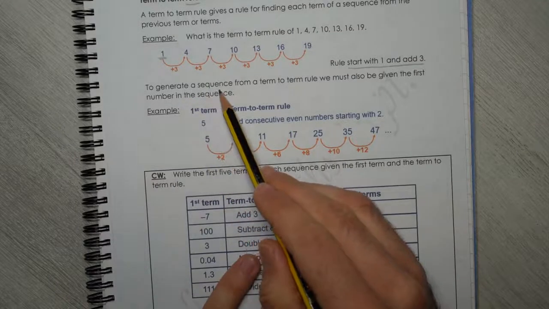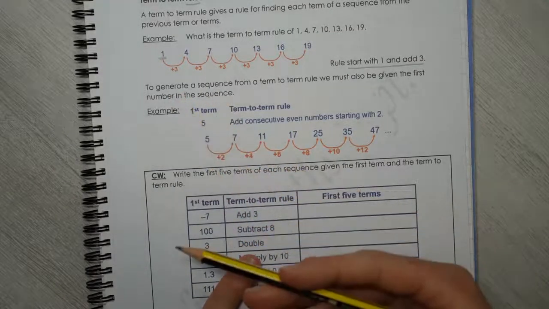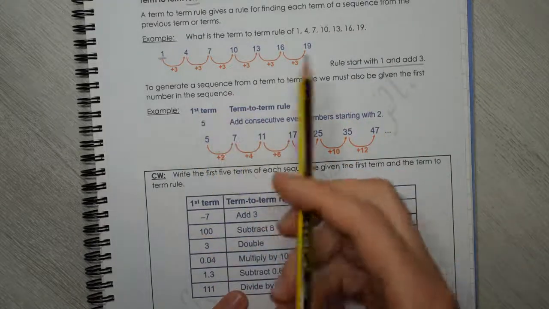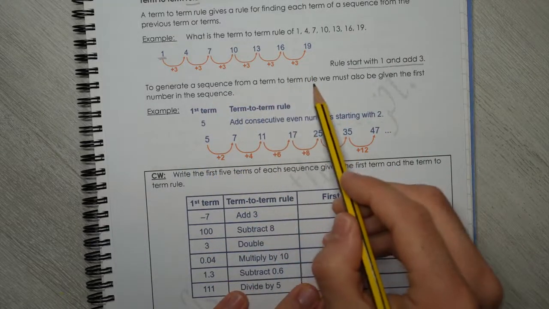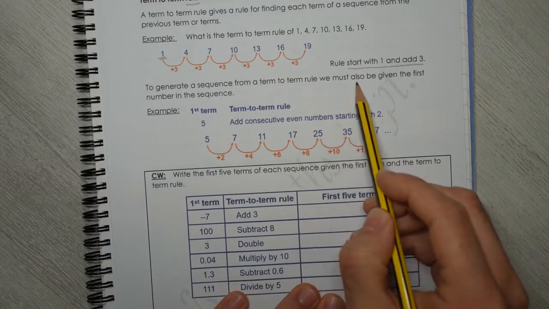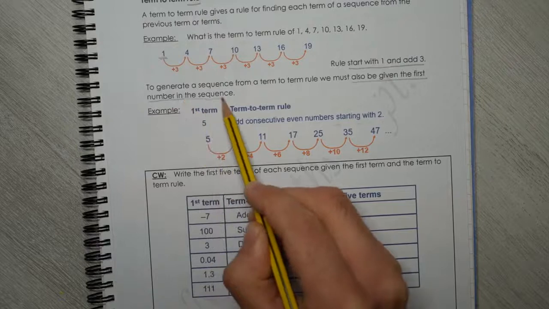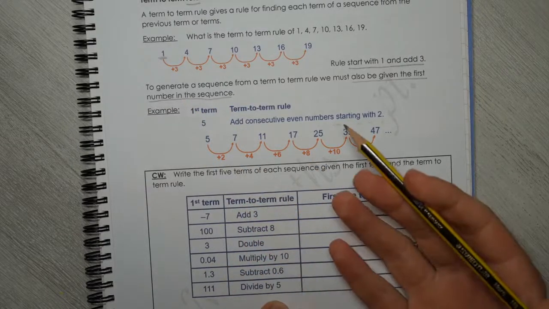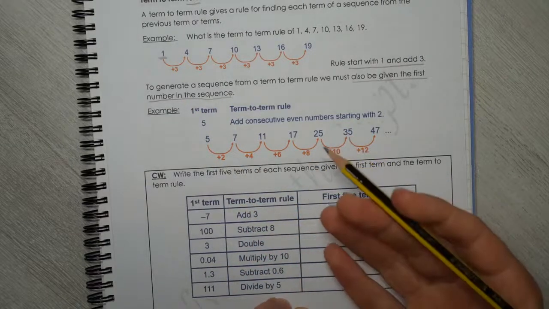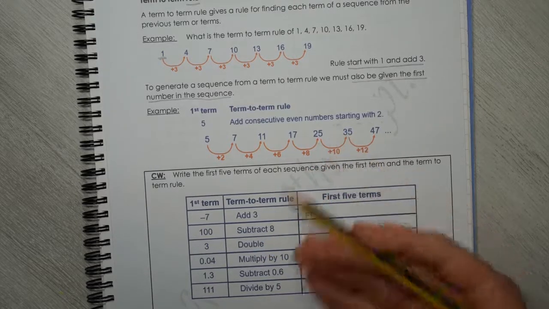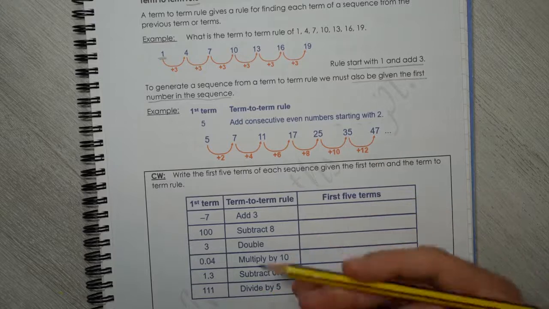To generate a sequence, generate means to write a sequence, from a term-to-term rule, we must always be given the first number in the sequence, as I have already explained. I cannot ask you to write me a sequence just by saying divide by 3, and that's it.